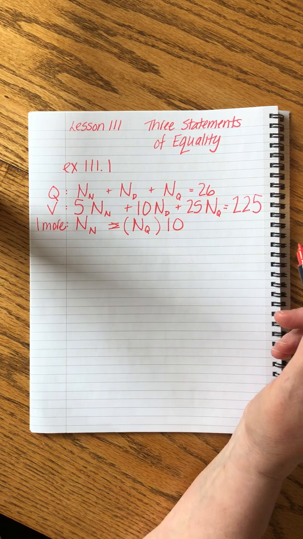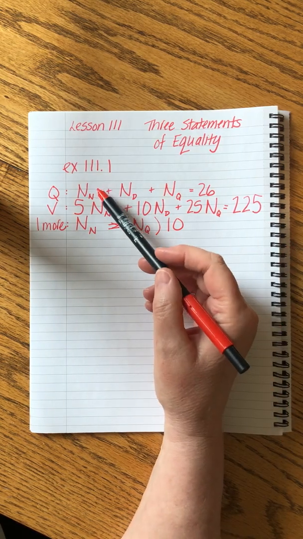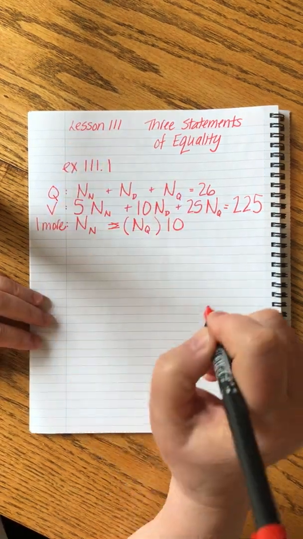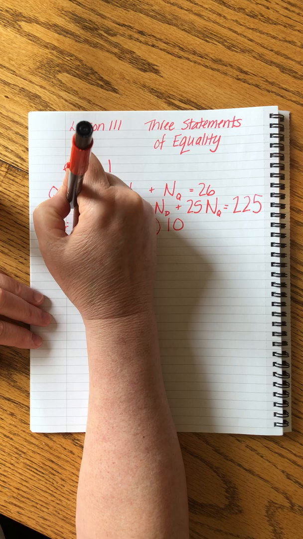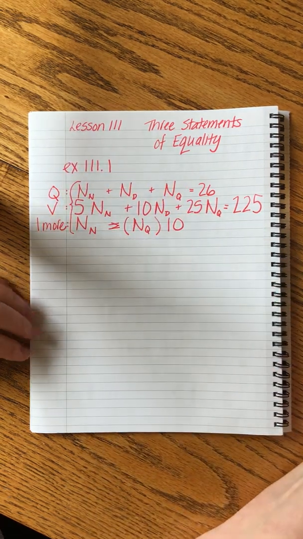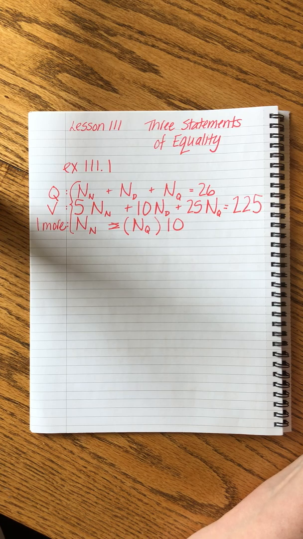All right, so now we have a system of three equations. It needs a bracket on it, but I guess I can squeeze it in here. Ooh, that turned out really nice. We need to solve it somehow. There's lots of ways to solve it.